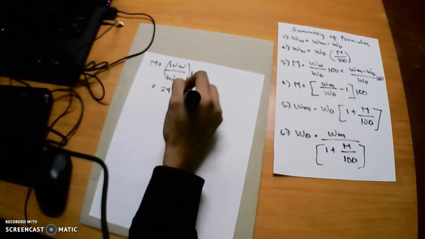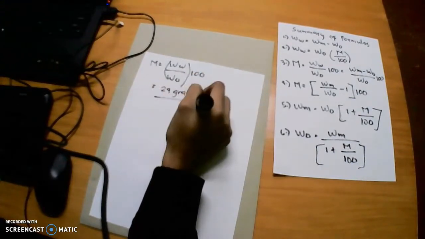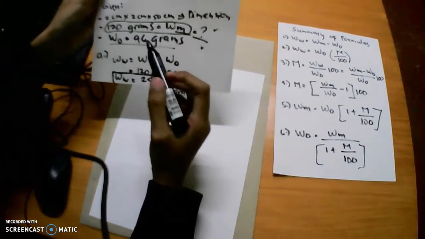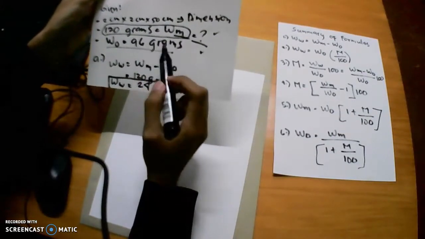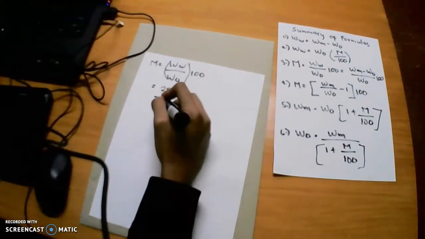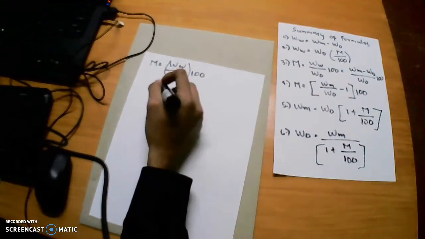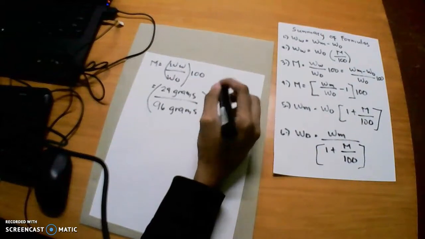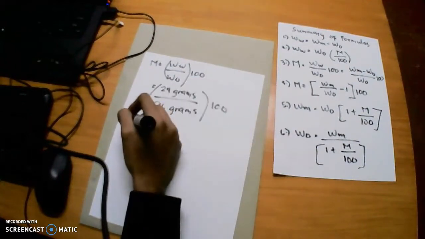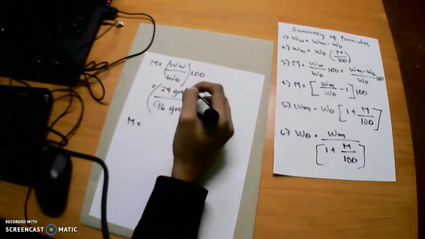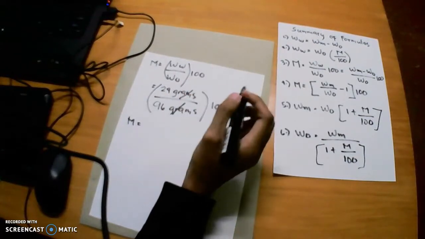We have 24 grams over oven dry weight is already given. We have 96 grams over 96 grams times 100. M is equals to cancel grams.